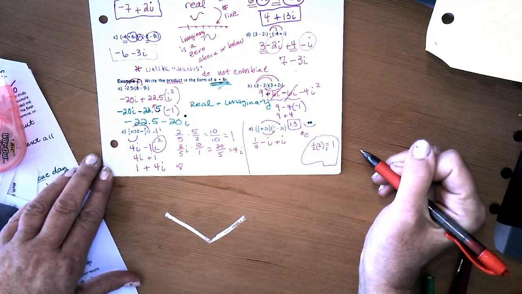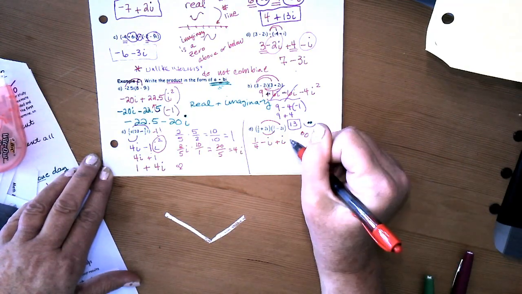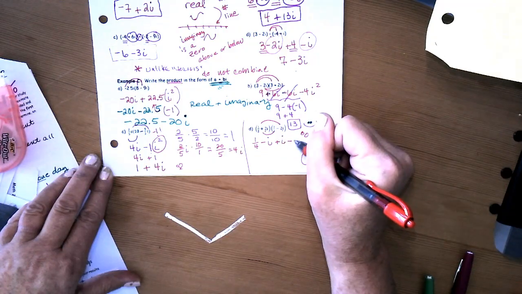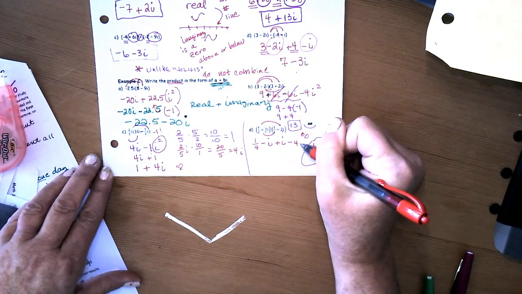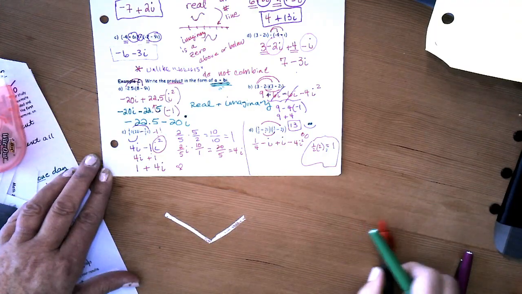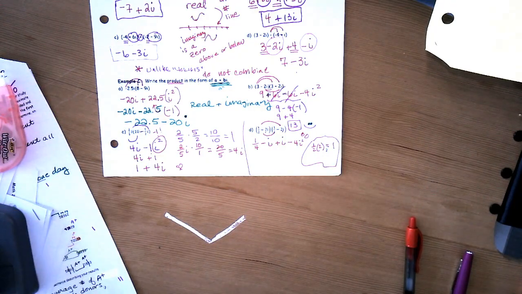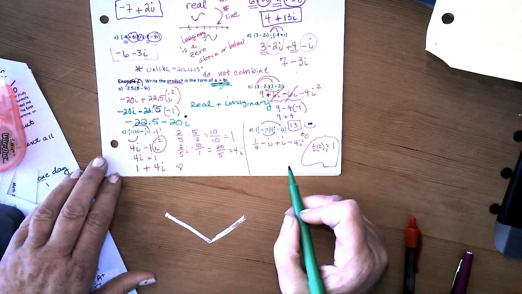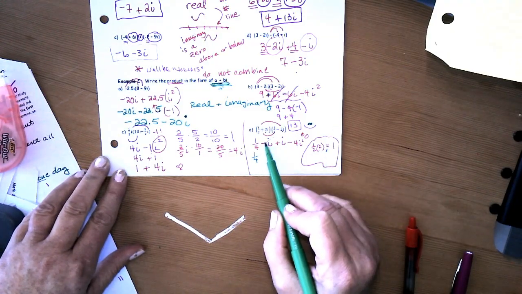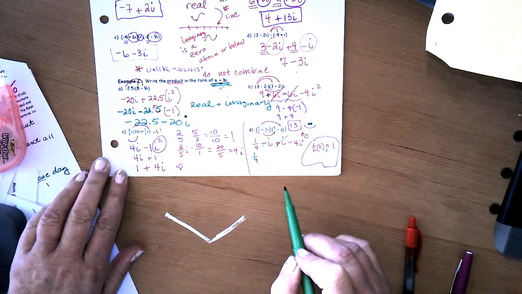plus 1i, and then minus, 2 times 2 is 4. i times i is i squared. All right. You with me so far? I foiled that puppy out. So 1/4 is just going to stay along for the ride. -1 plus 1 is going to go away.